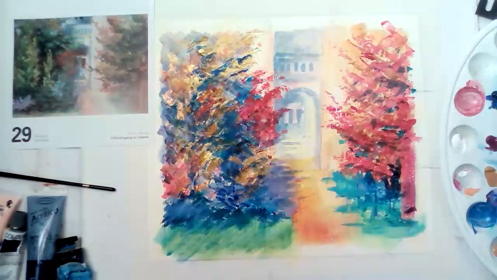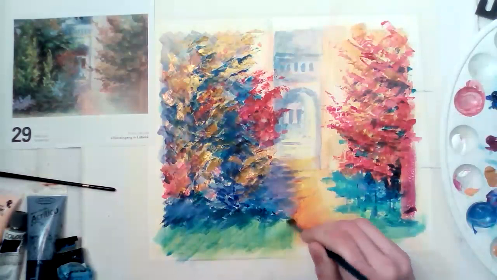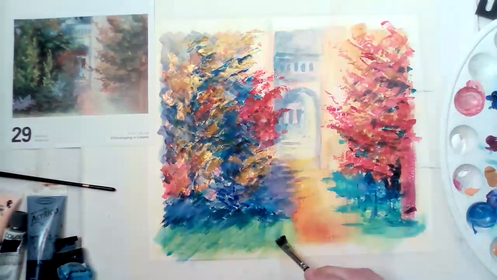And then there was a Hopper we did, wasn't there? That was back in the summer, I think. Ooh, we should come back to Hopper one day. We should definitely come back to Hopper, because Hopper is painting light.